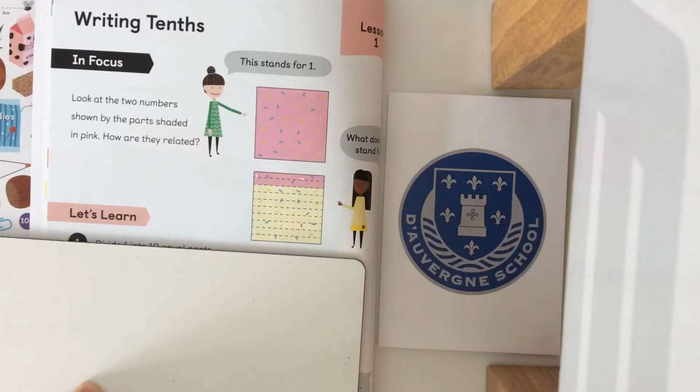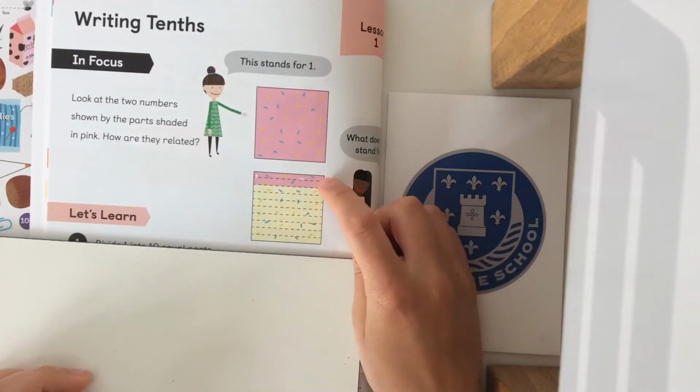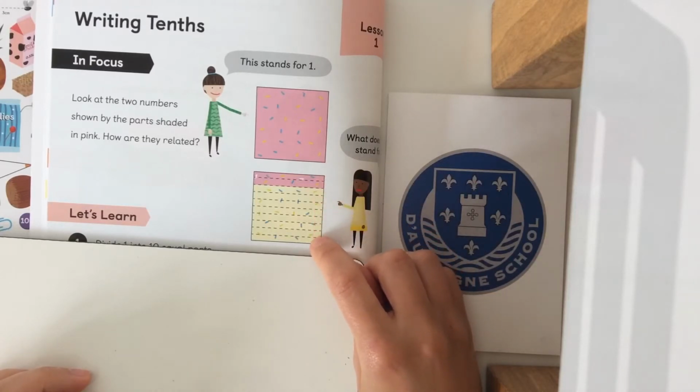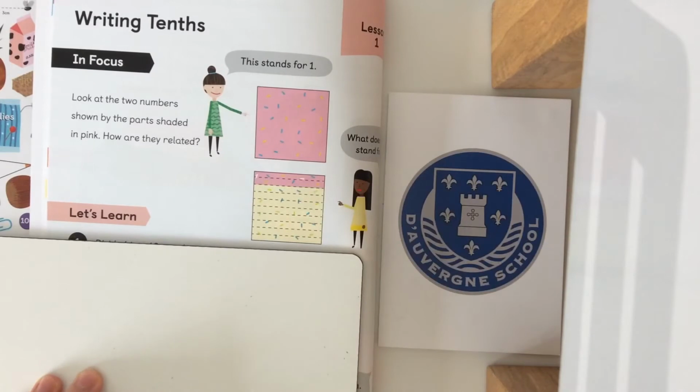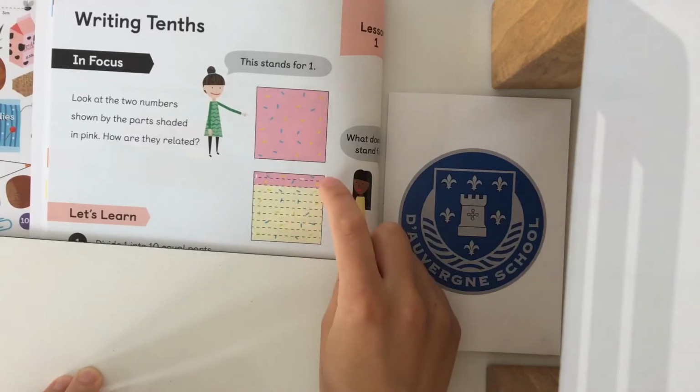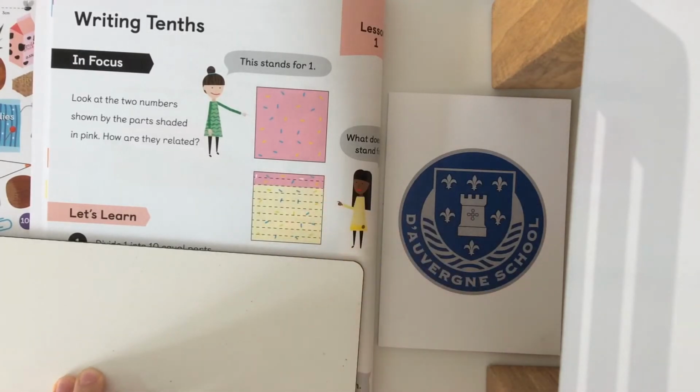So the first thing we need to do is work out how many parts the square is divided into. So you need to count these sections. We've got 1, 2, 3, 4, 5, 6, 7, 8, 9, 10. The square is split into 10 equal parts. So this links into our fractions that we've already learnt. So how many parts of the square is shaded in pink? We have 1, 2. So 2 parts out of 10 are shaded in pink.